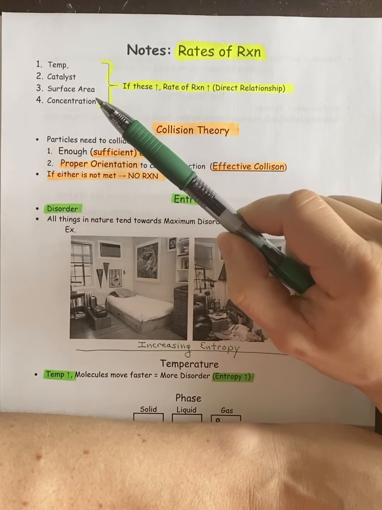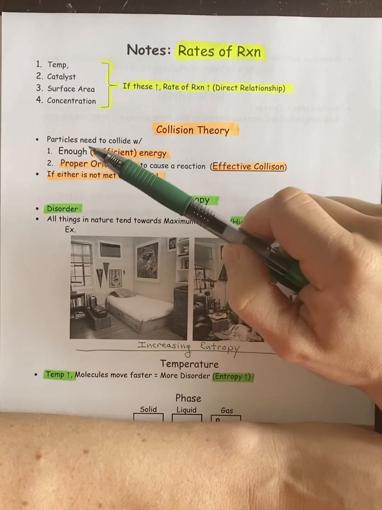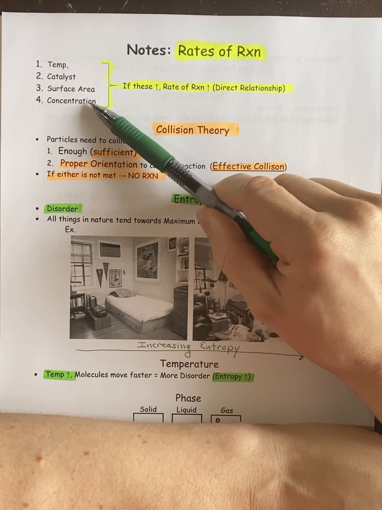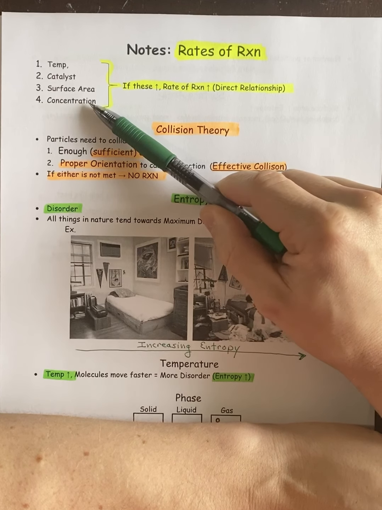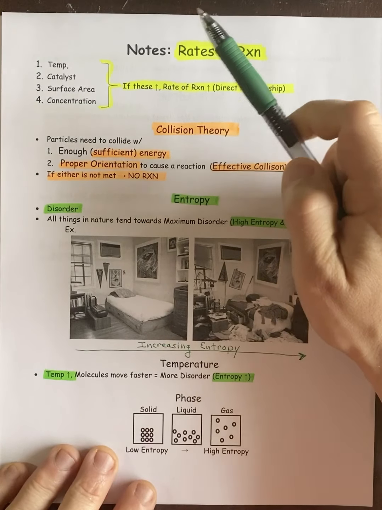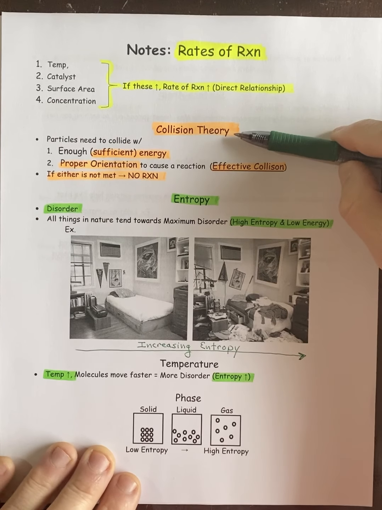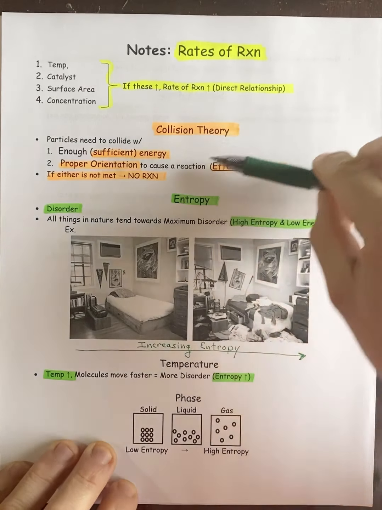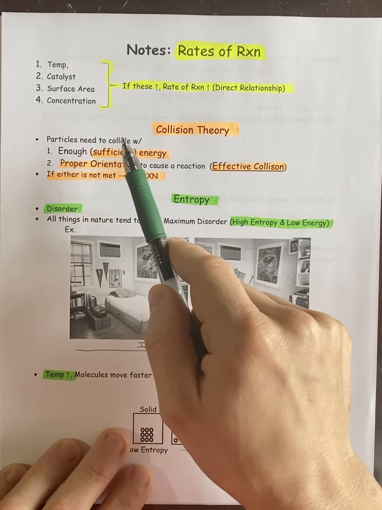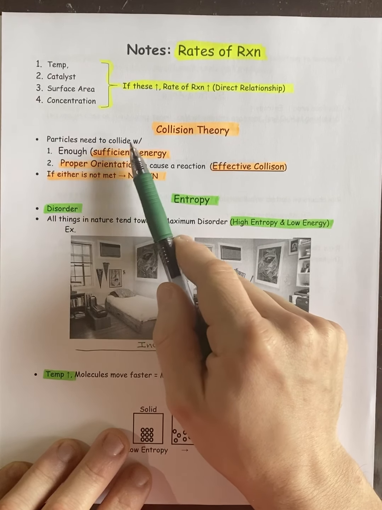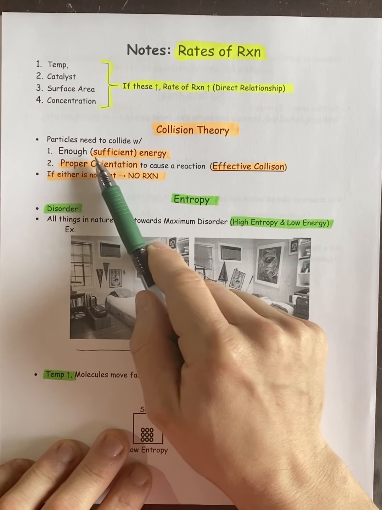So if you increase the temperature, the catalyst, if you increase the surface area, or if you add more to increase the concentration, you will get a faster chemical reaction. These are all based off of the concept of collision theory. What collision theory says is that in order for two particles to collide, or two particles to react, they need to collide with enough energy.